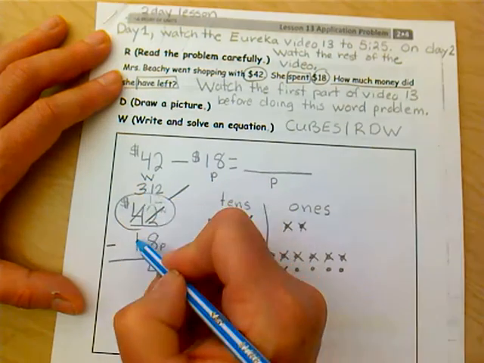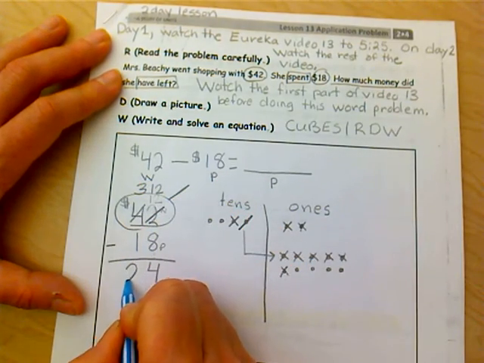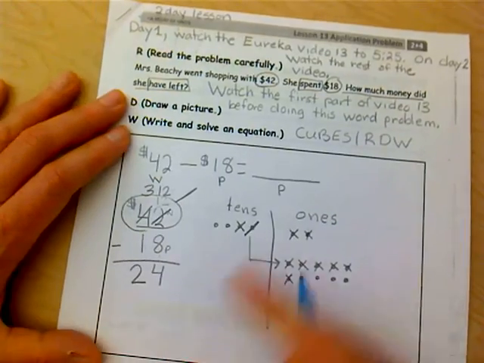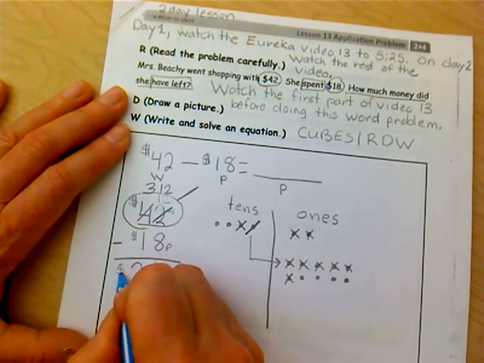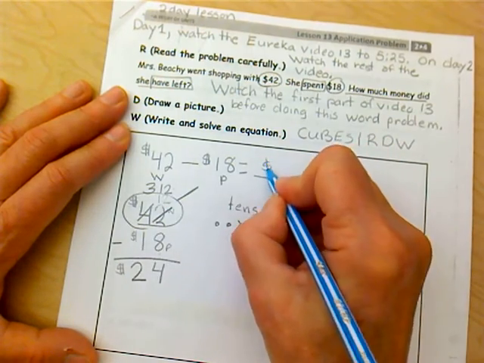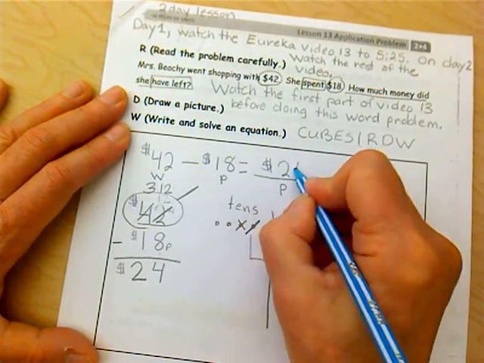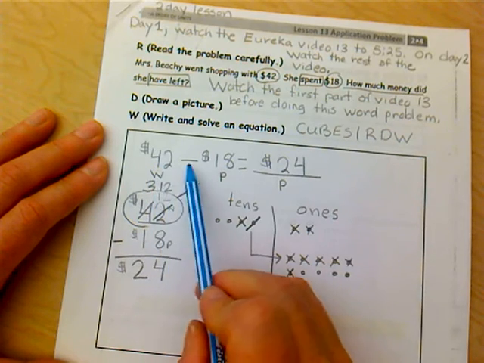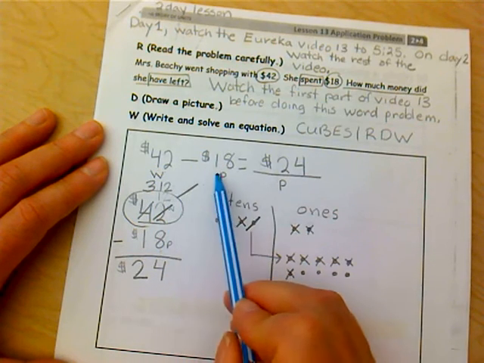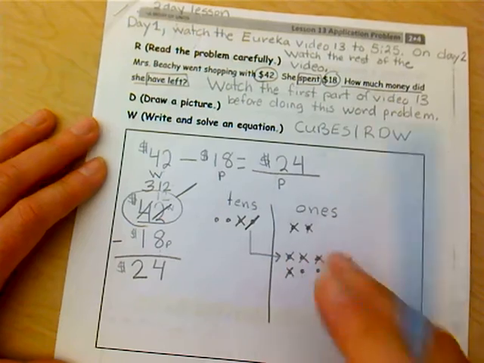So 3 tens take away 1 ten is 2 tens. Therefore, I know that there is $24 left. Dollar sign and 24. I'm going to read my whole equation. $42 take away $18 is $24.